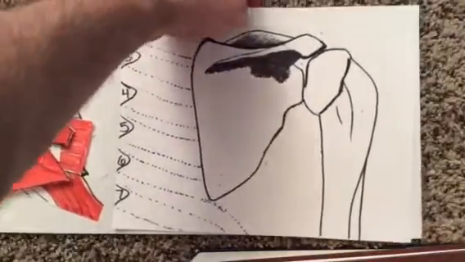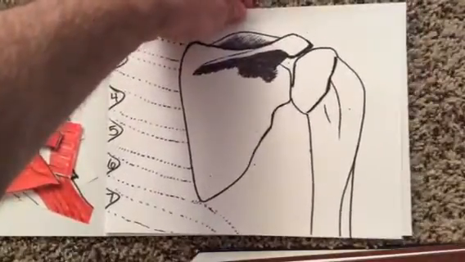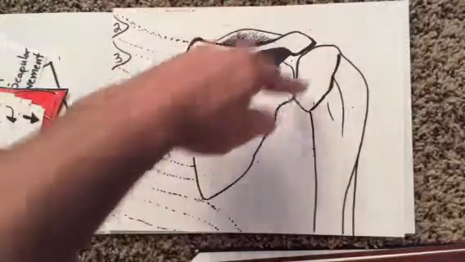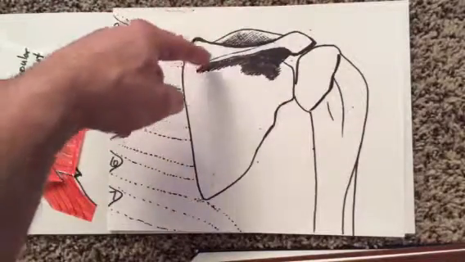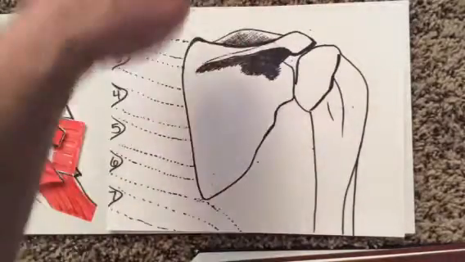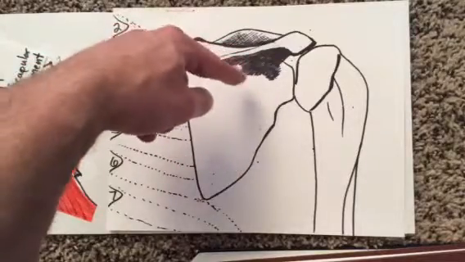So this is the posterior aspect of the shoulder complex. We're still looking at the scapula right here. A couple important markings. This is the spine of the scapula. This is coming at us. I started to try to draw a shadow.